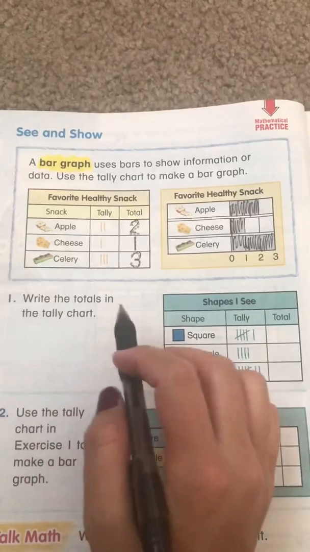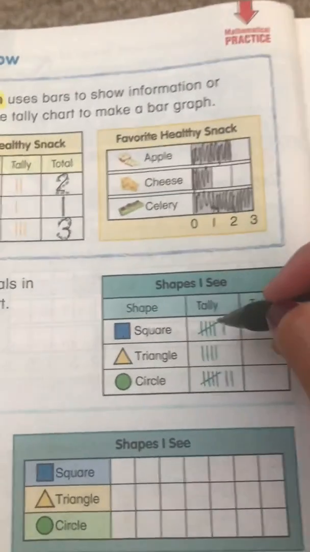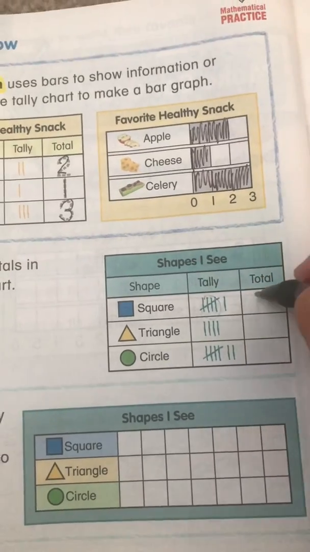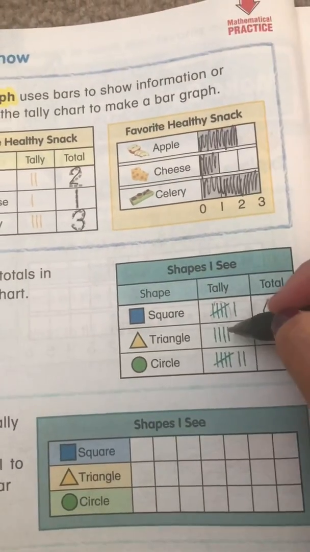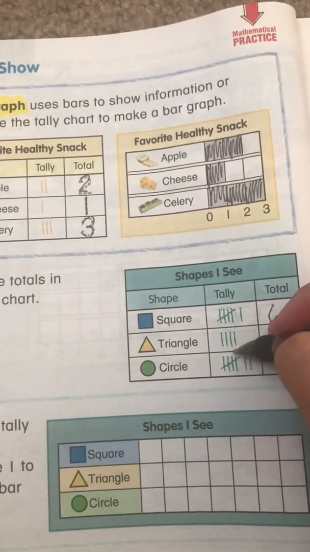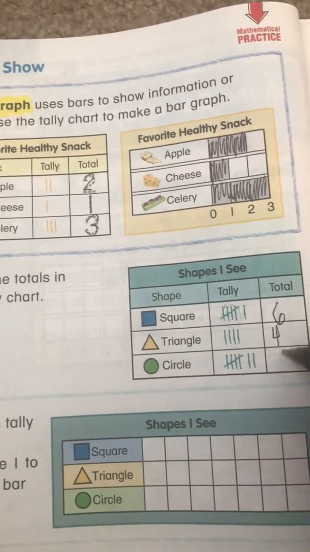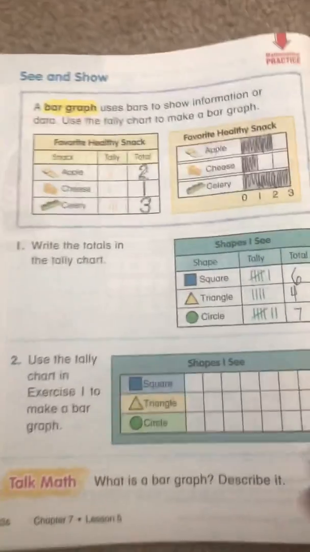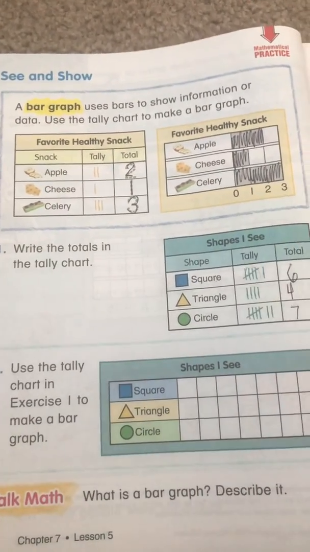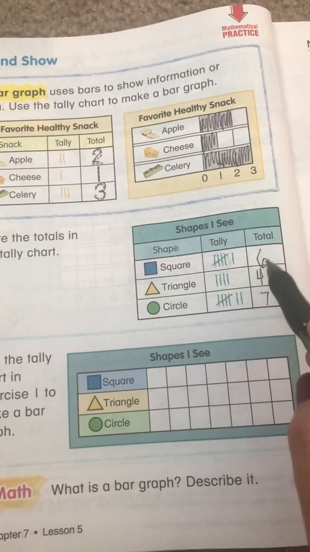So it says write the totals in the tally chart. So remember, if it's crossed like that, that means 5. So 5 plus 1 is 6. 1, 2, 3, 4 tallies. 5, 6, 7. Use the tally chart in exercise 1 to make a bar graph. So 6 boxes for squares.